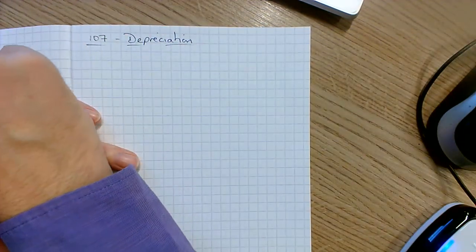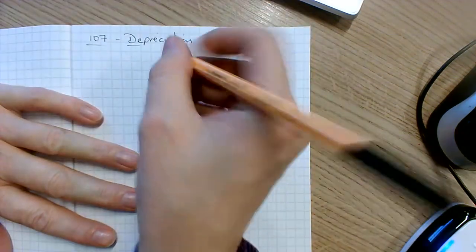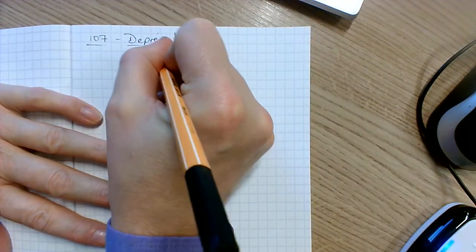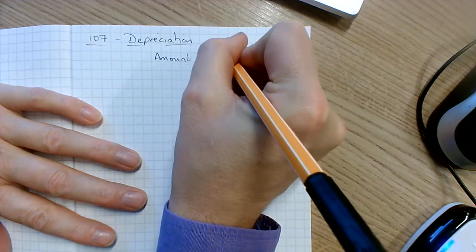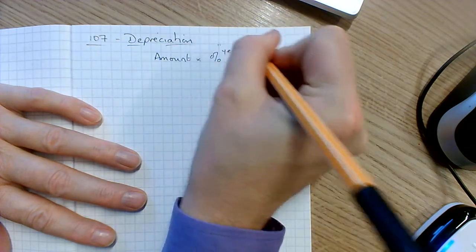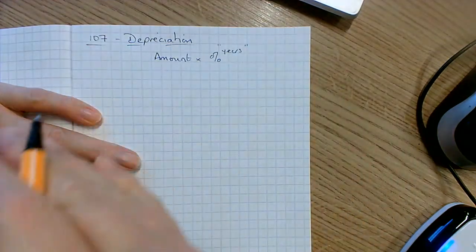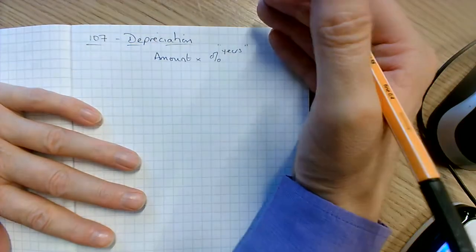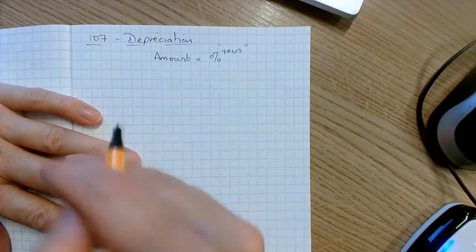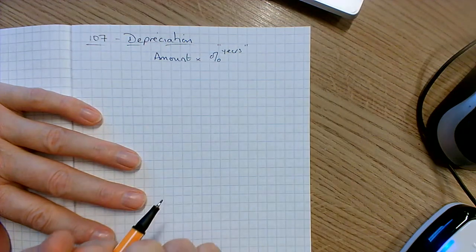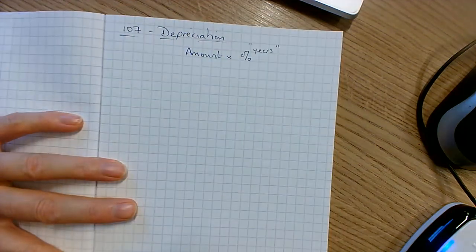Now, depreciation in this context is similar to compound interest. The compound interest formula, and it's going to be the same one for this, is the amount times the percentage multiplier, and you put it to the power of the number of years you're looking at, or whatever time frame we're talking about. That's the general formula for compound interest. Interest is where you take the 100% and add on to get your multiplier, and depreciation is where the value actually goes down. So you take 100% and take the interest off. So let's have a look at the question.